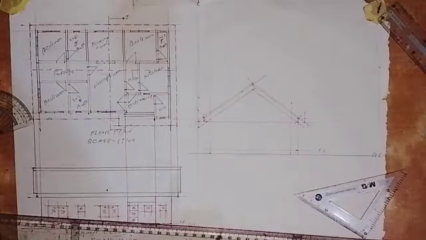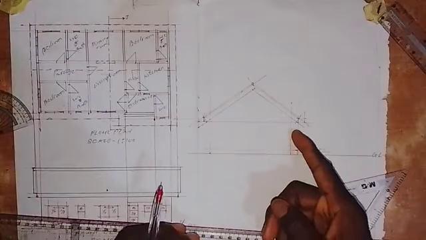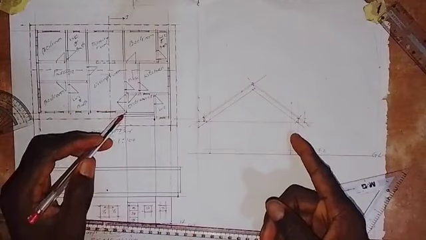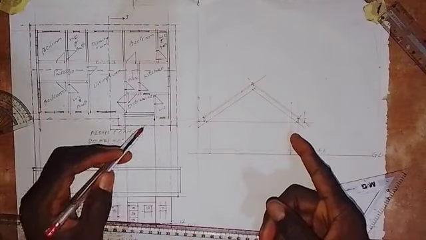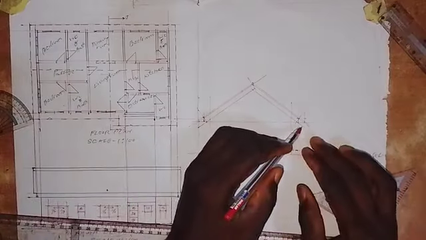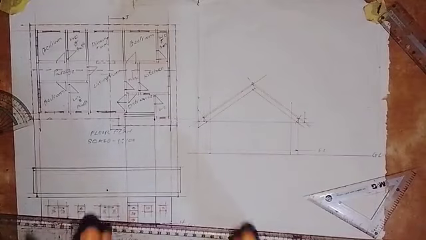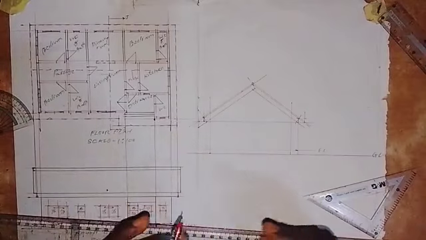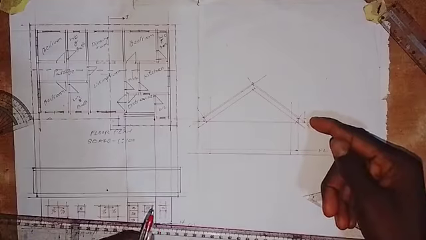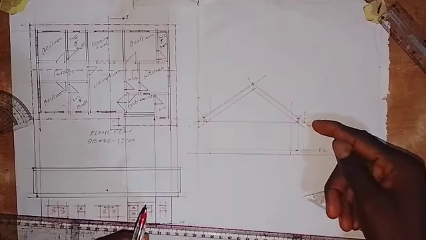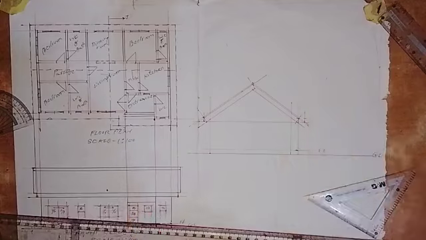Okay, so don't forget that this space that we have here is for this particular part of the building. So the roofing material extends, and also the facial board extends to this side. That is what we are going to have here. So we are not going to draw a separate facial board for this side. Okay, so let's take note of that.